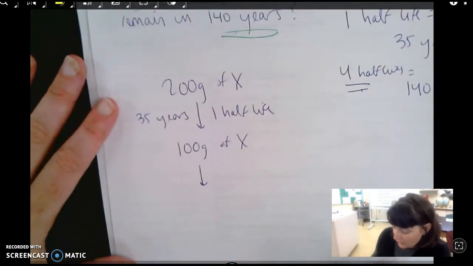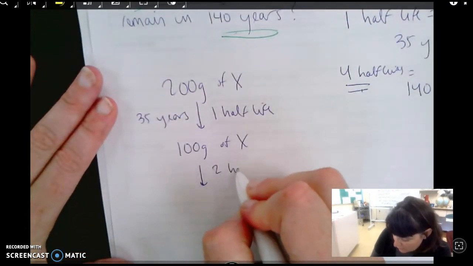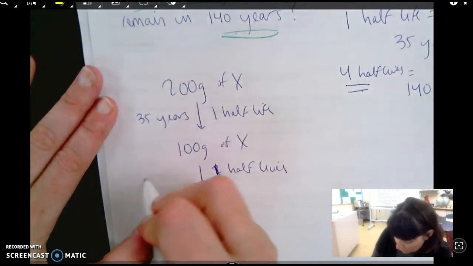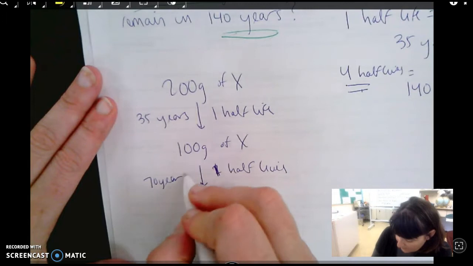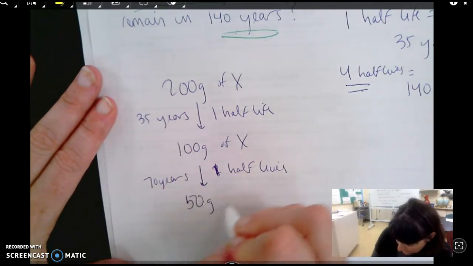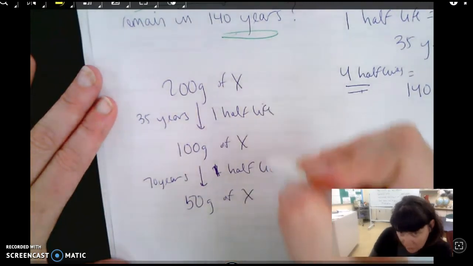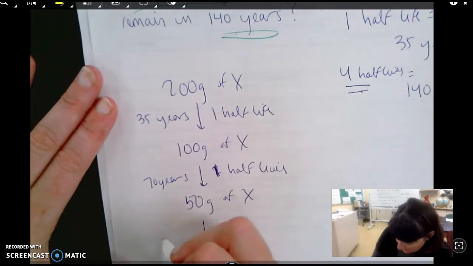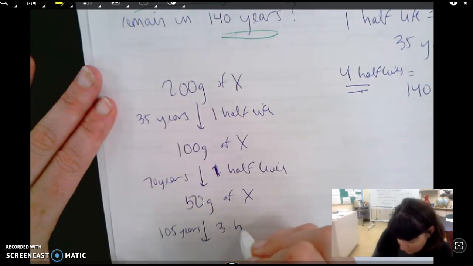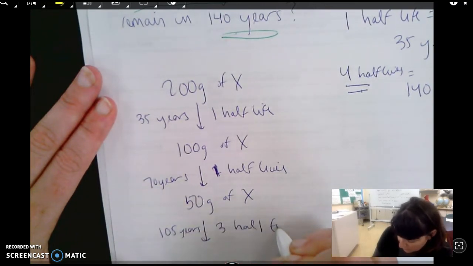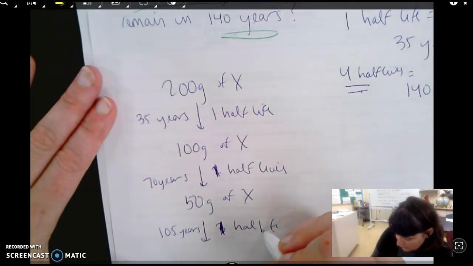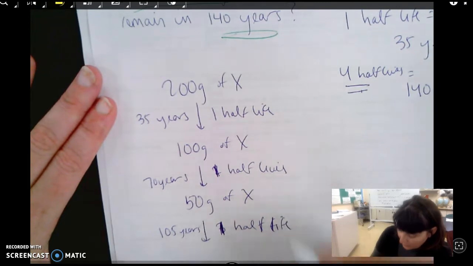Then after a second half-life, or 70 years later, I've got 50 grams of X left. This keeps going through a half-life each time. Then after 105 years, or another half-life, there's still 1 half-life, I'm just counting 1 half-life on this side.